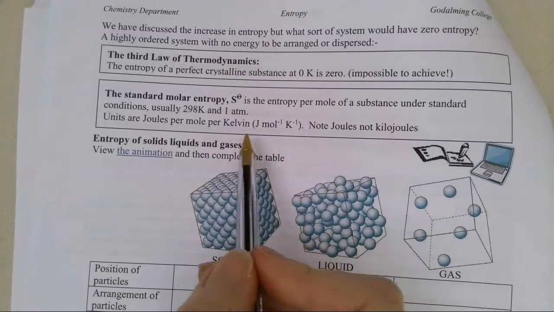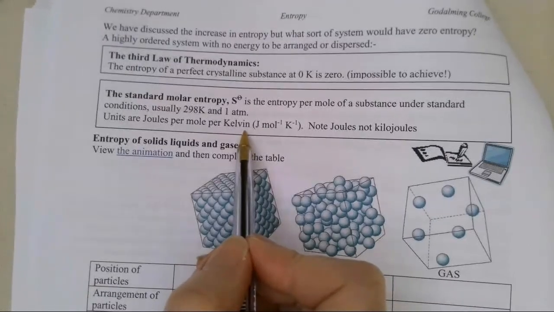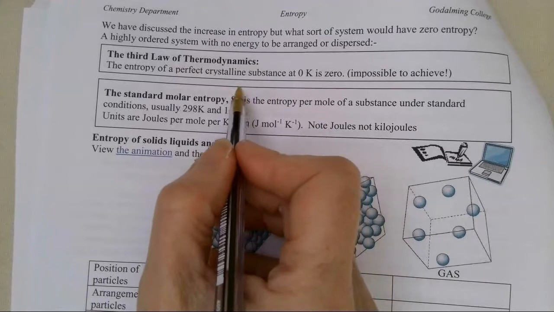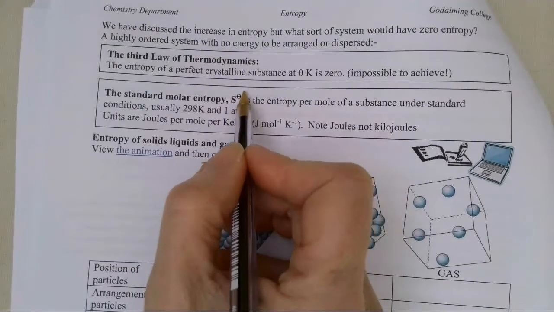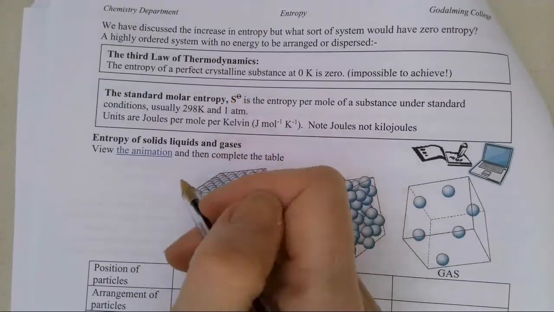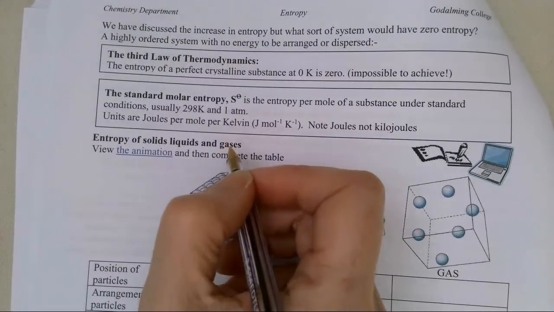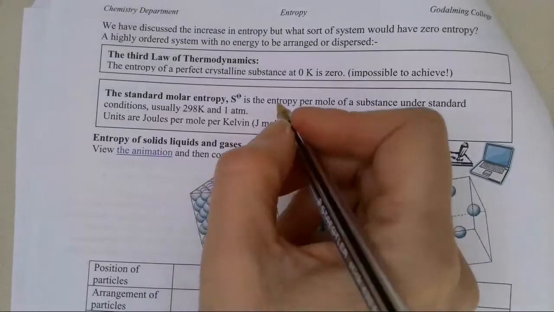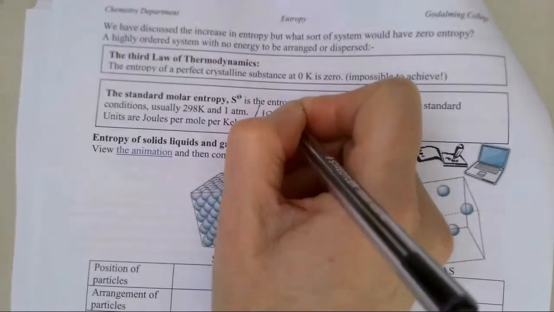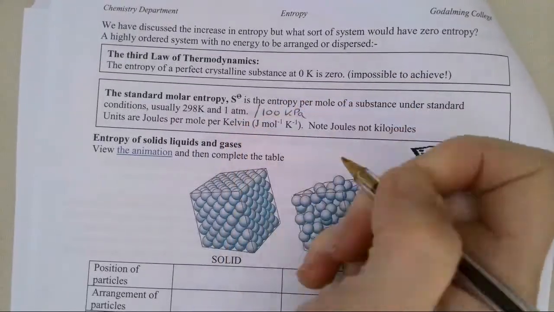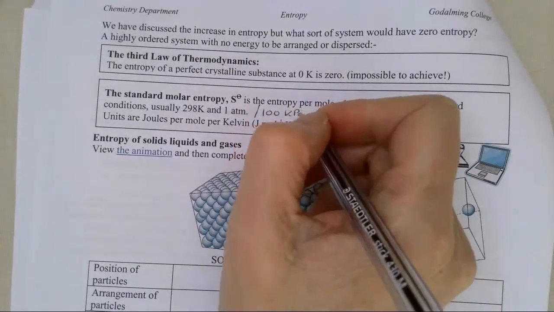Okay, so what we're going to deal with is the standard molar entropy, and we give it the symbol S, and it's got this little standard sign here. That's telling me I'm doing it under standard conditions. In other words, for a chemist, that's 298 Kelvin, 1 atmosphere. Another way of saying that is 100 kPa, and nowadays we usually deal with 100 kPa because kilopascals are SI units.